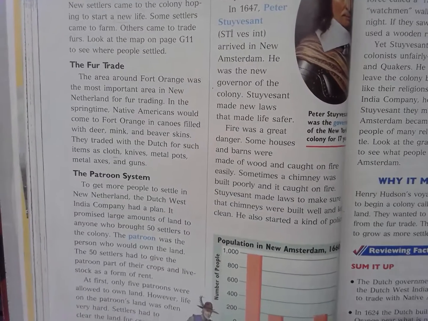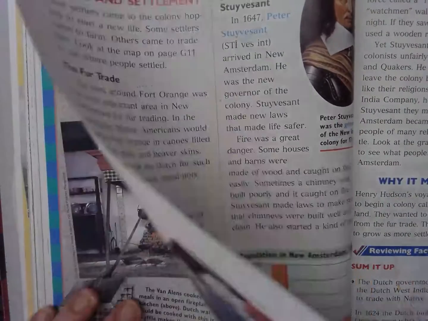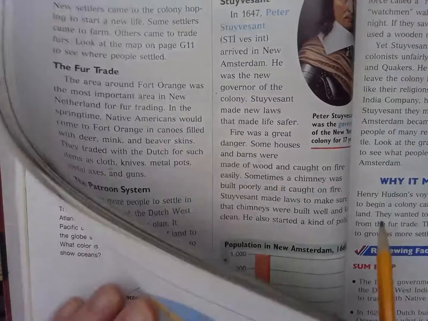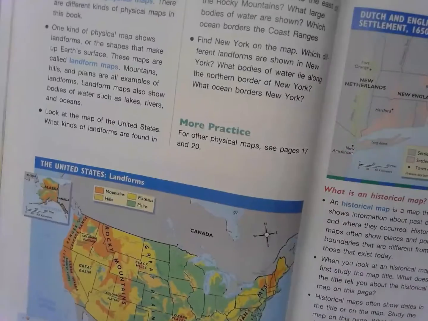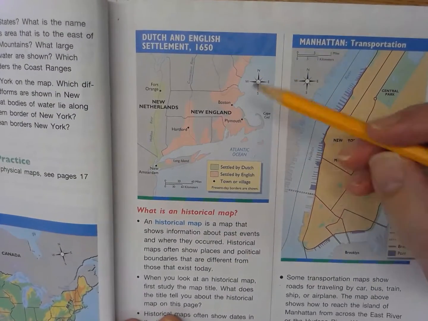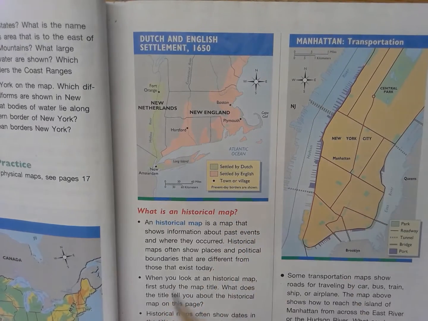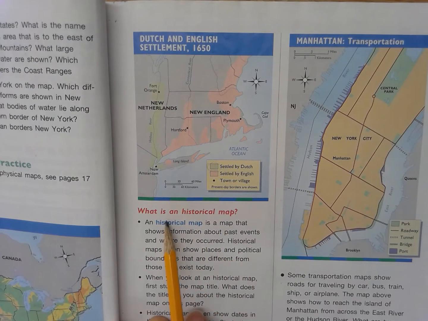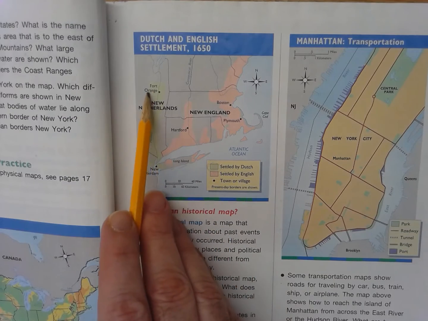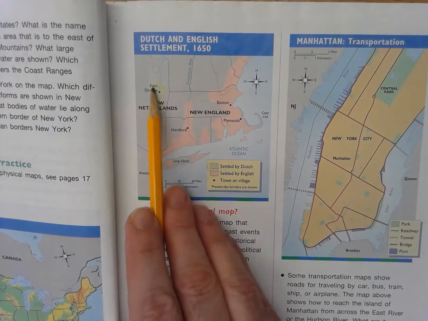Okay, so let's bounce around a little bit, see if we can find G11. Okay, so that's in the front. Here's G6 and 7, G8, G9, G10, and here's G11. So where did the Dutch settle? It might be a little bit hard to see this green. It's actually green if you can't make it out on the video. But here's Fort Orange. So all the way up the Hudson River are the Dutch settlements right along the river.